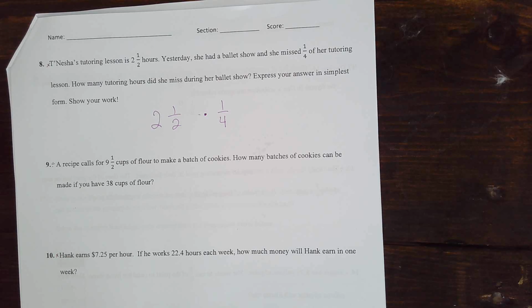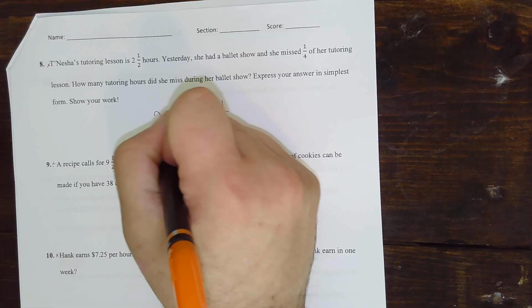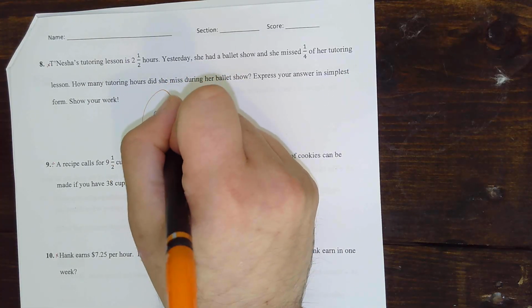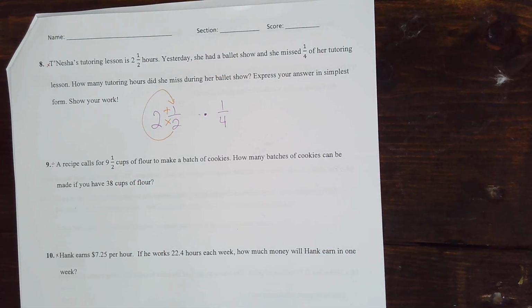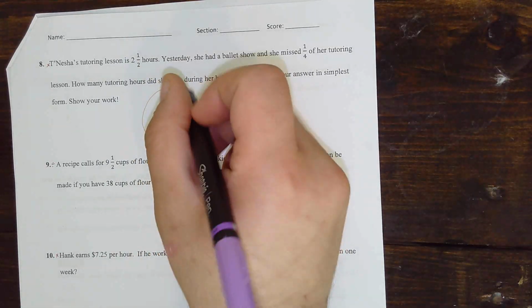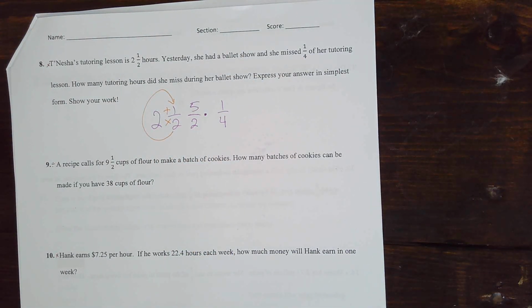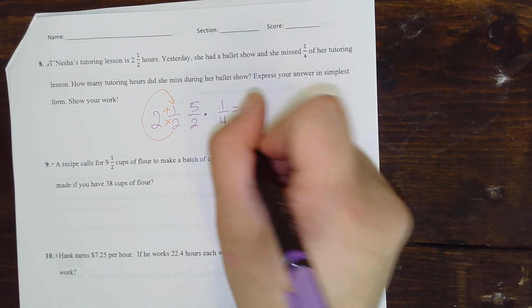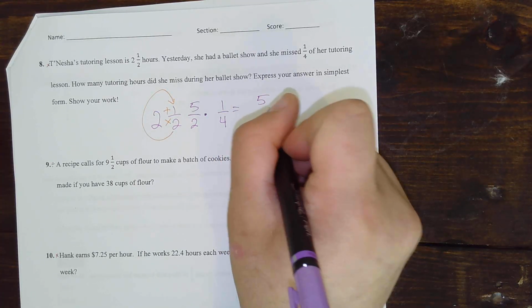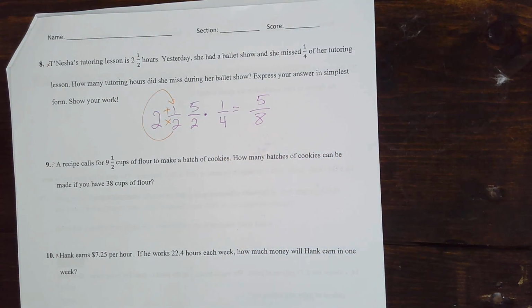In order to multiply or divide a mixed number, we have to convert it. 2 times 2 is 4. 4 plus 1 is 5. 5 over 2. And we multiply straight across. Here, we should end up with 5 over 8, which can't be any further simplified. So 5/8 is how much of her tutoring hours that Tanisha missed.